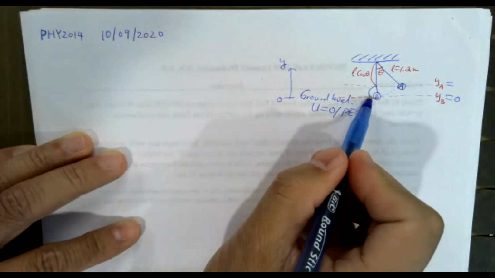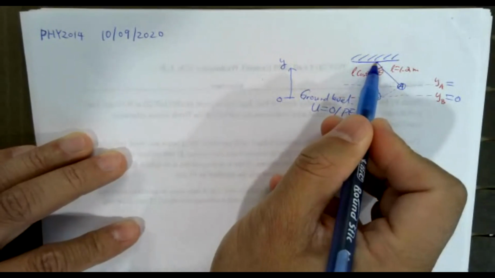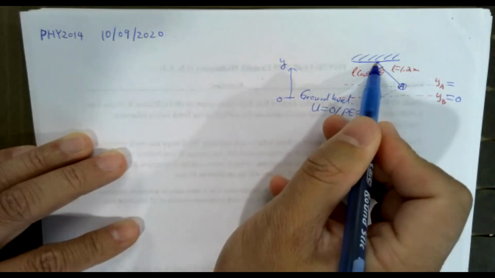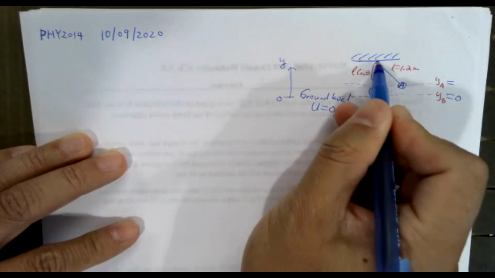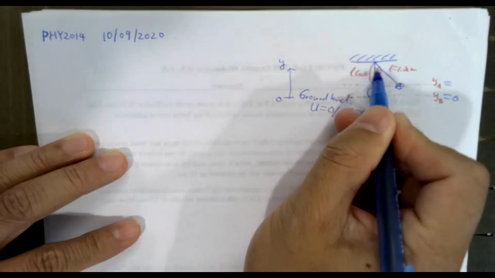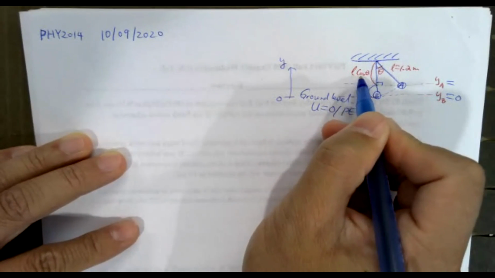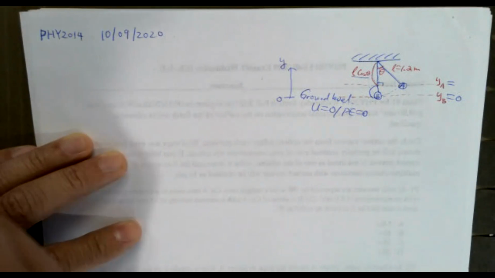This part of it will be equal to the total length of the string minus this part above this level. If you look at this triangle here, it's a right angle triangle. This is the hypotenuse. Then this side, adjacent to this angle, should be the hypotenuse times cosine, so L cosine theta.